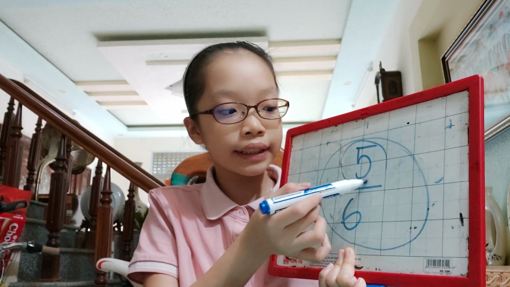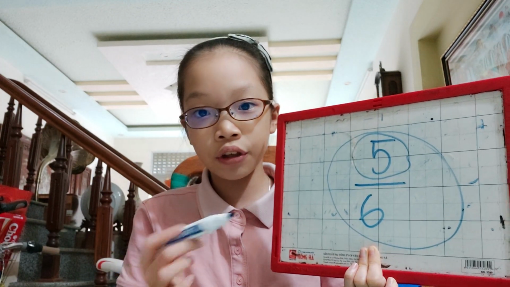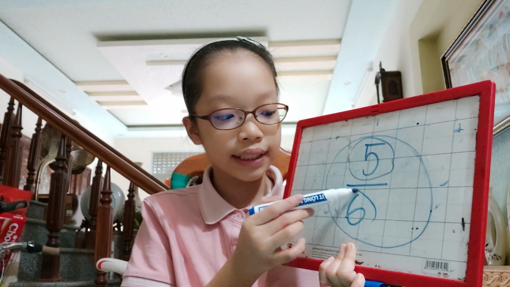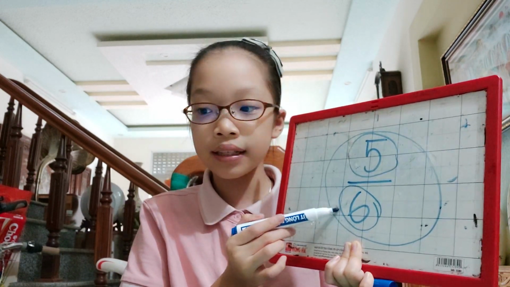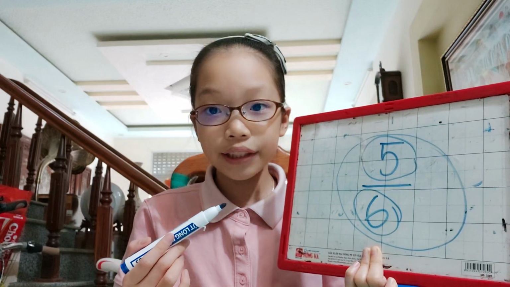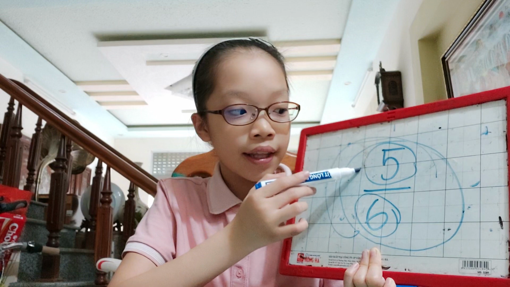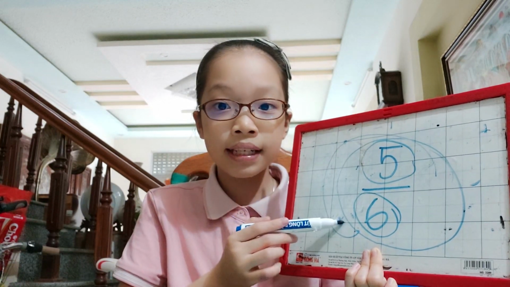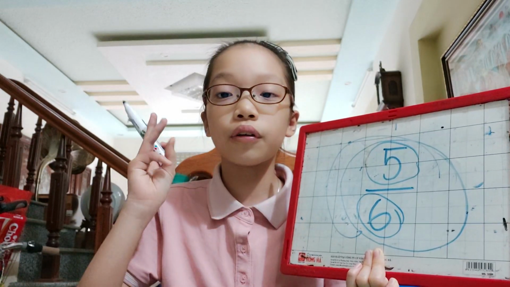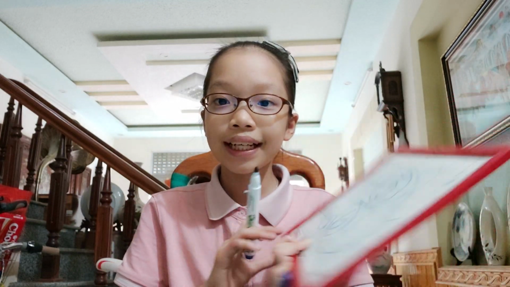The first part is the numerator. The numerator is this part. And the second part is the denominator. So you must remember, this is the fraction, this is the numerator, and this is the denominator. So we learned 3 new words, right? Yep. And here is how to say a fraction.